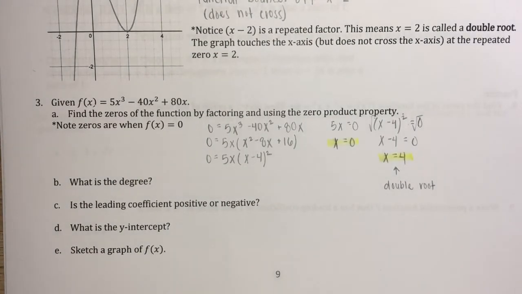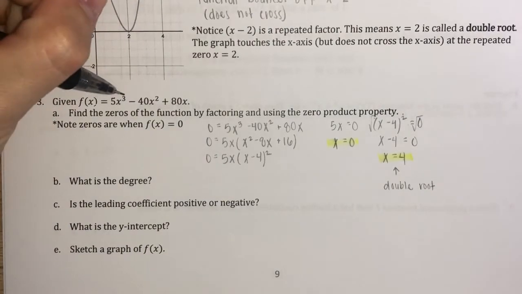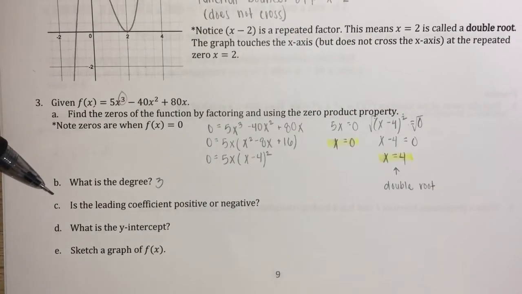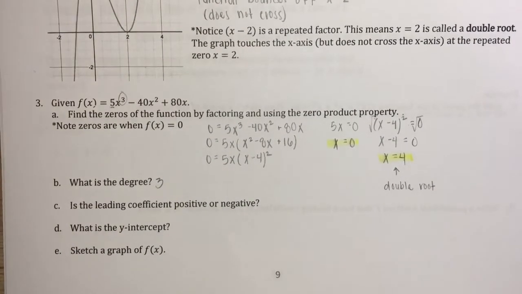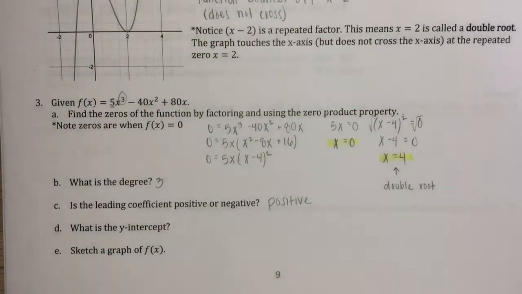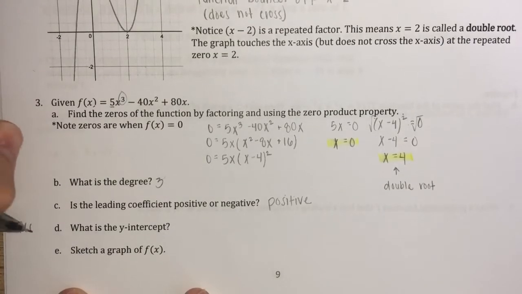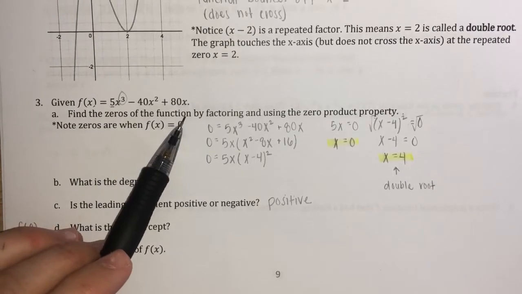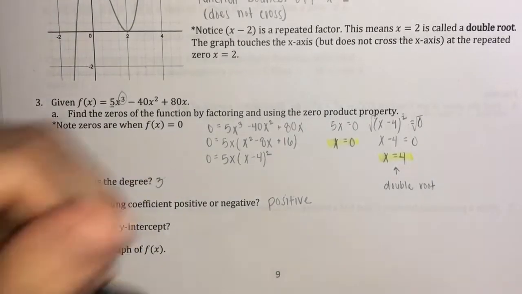And then for b, what is the degree? So this is already in standard form, meaning we're just looking at the highest power of x, so it's degree 3. Is the lead coefficient positive or negative? It's 5, so positive 5. So my lead coefficient is positive. For d, what is the y-intercept? So remember, if it's on the y-axis, that's where x is 0. So if I were to find f of 0, that would give me my y-intercept. If I were to plug in 0 for x, this would be 0, this would be 0, and so would this. So that means my y-intercept is 0, 0.